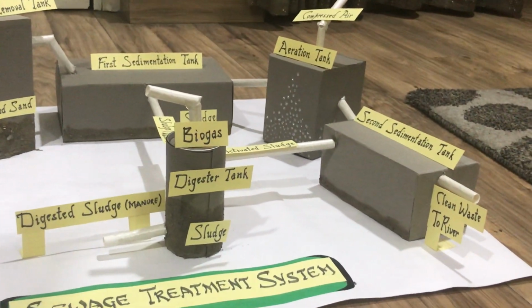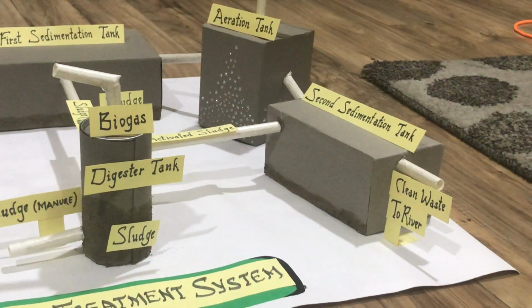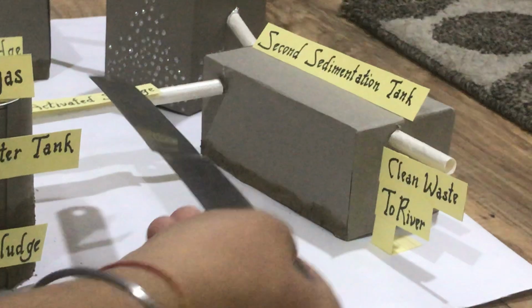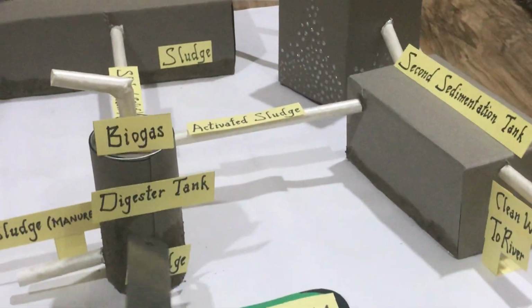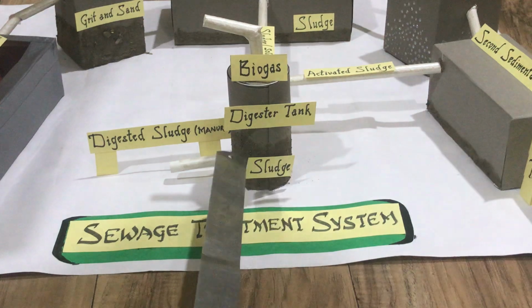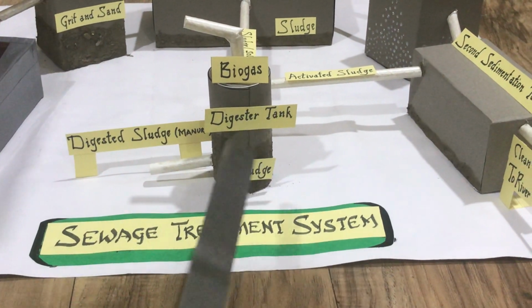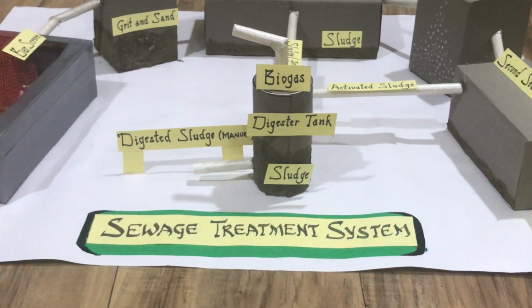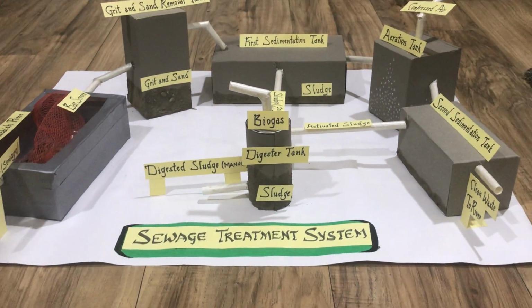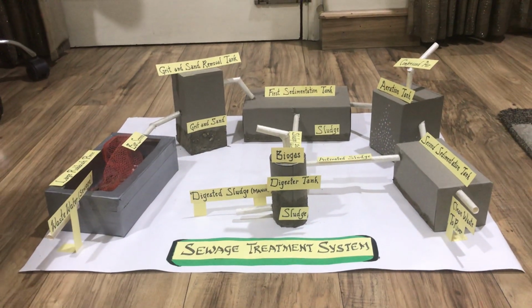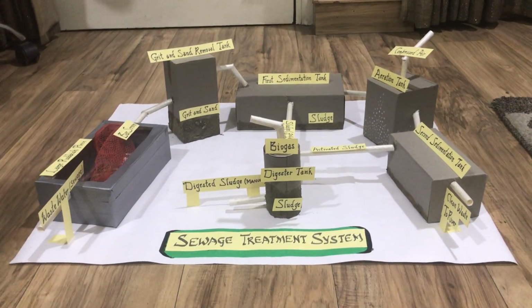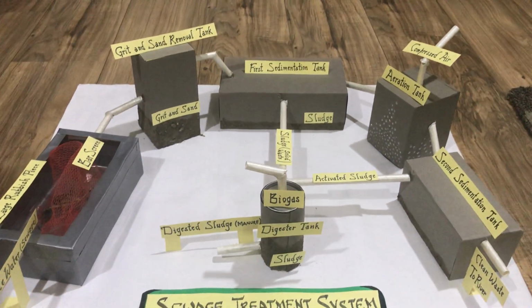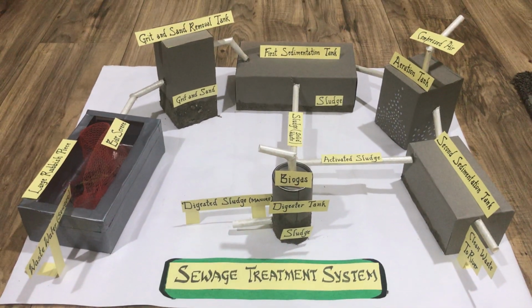Here, the flocs or the sediment form the activated sludge. The activated sludge then goes into the digester chamber, also known as the anaerobic digester chamber. As the name aptly suggests, the anaerobic bacteria work on the flocs, and this process leads to the formation of sludge and biogas. The biogas is released and sent into another processing chamber, where it is later used in our kitchens and by our cars.